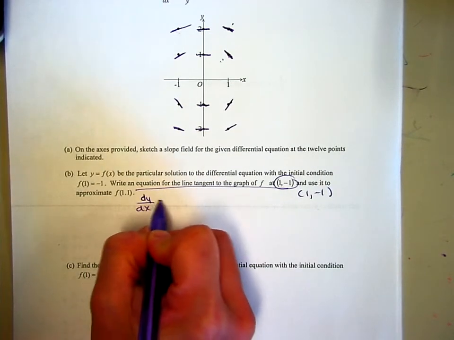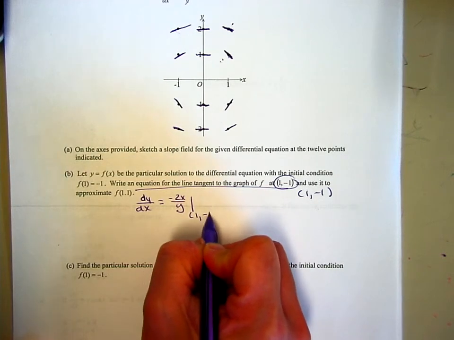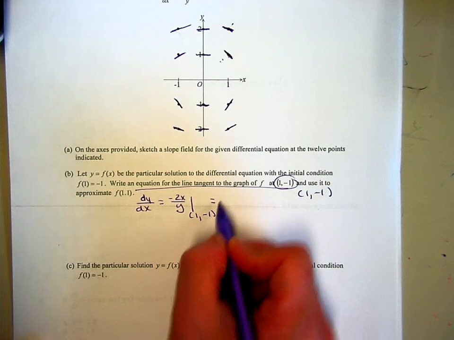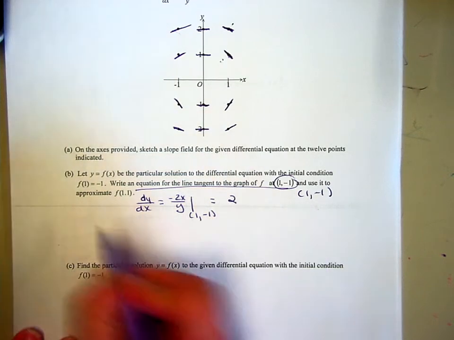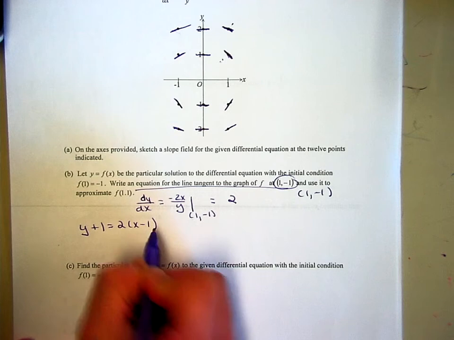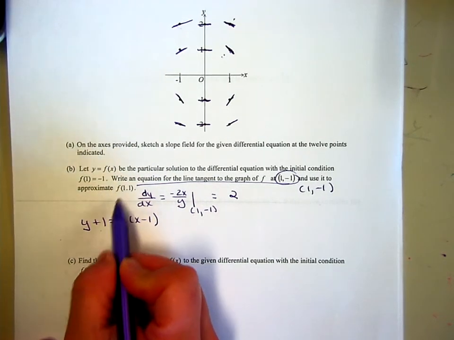It's -2x over y. If I plug in 1, -1, I'm going to get -2 over -1, so I get a slope of 2. So my equation is y plus 1 equals 2 times (x minus 1). So that's the equation of the tangent line, and they want to use this to approximate f of 1.1.